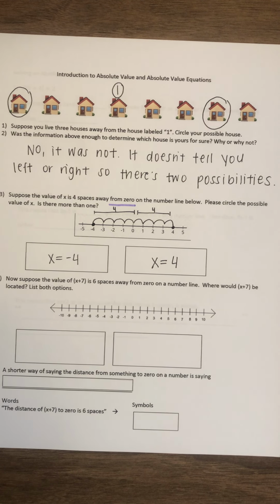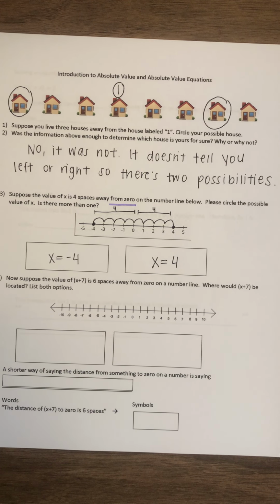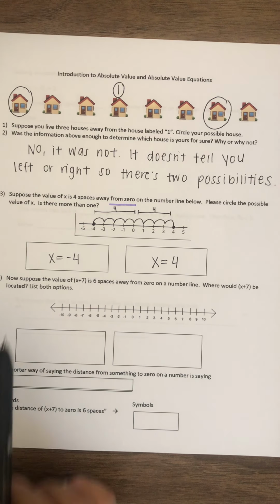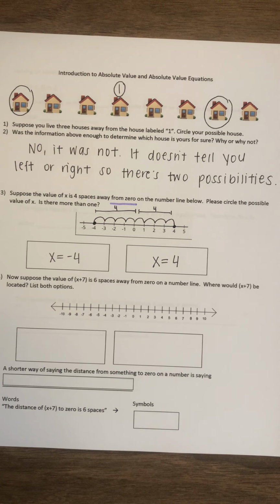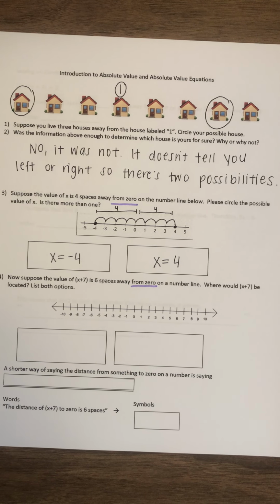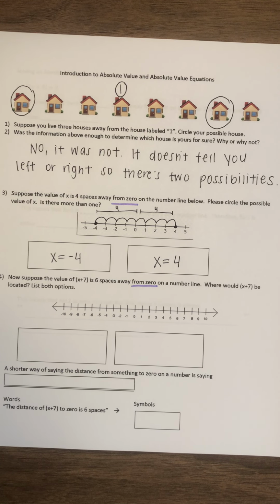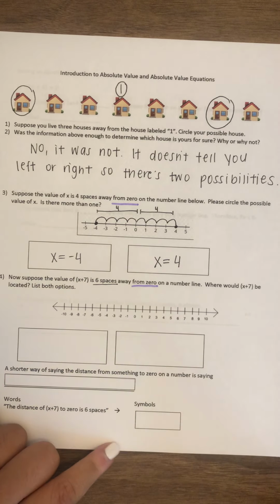All right. Now let's look at that idea, but instead of just a number, we're going to go ahead and look at a value or a quantity. So now suppose the value of x plus 7 is 6 spaces away, again from 0 on a number line. Where would x plus 7 be located? We're going to go ahead and list both options. Remember, we're always going to have 2 options for absolute value. So let's start at 0, and we're going to count 6 spaces away from 0.